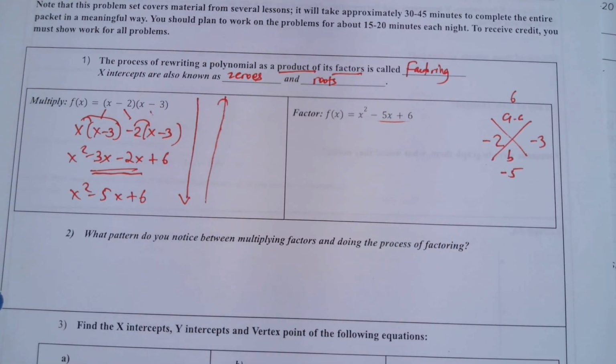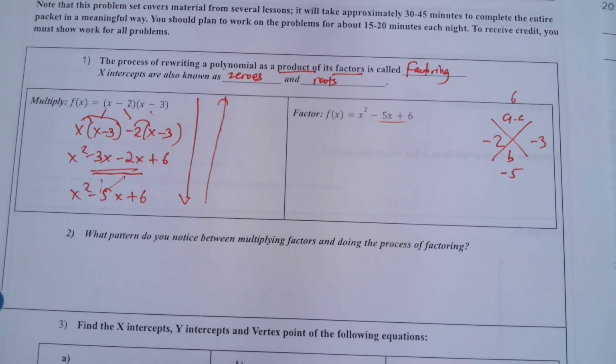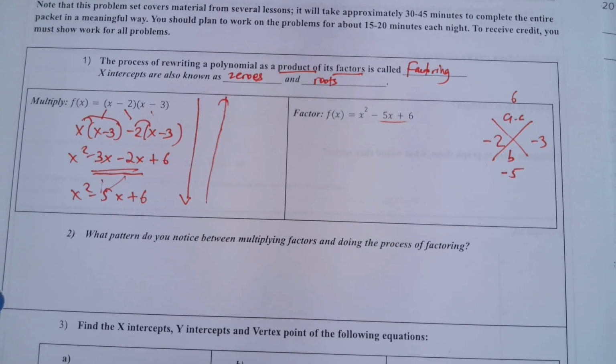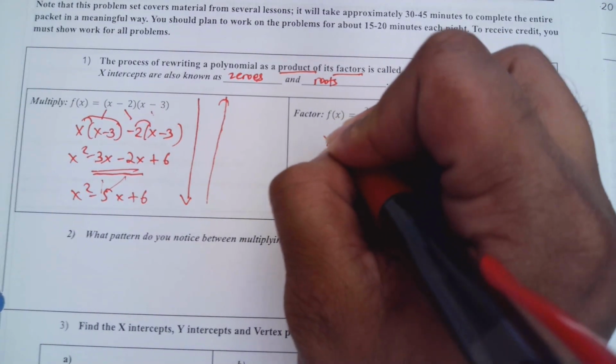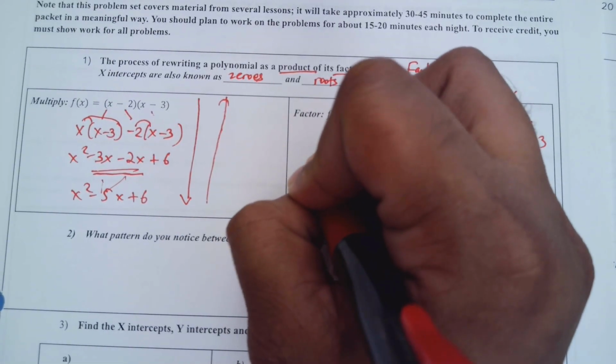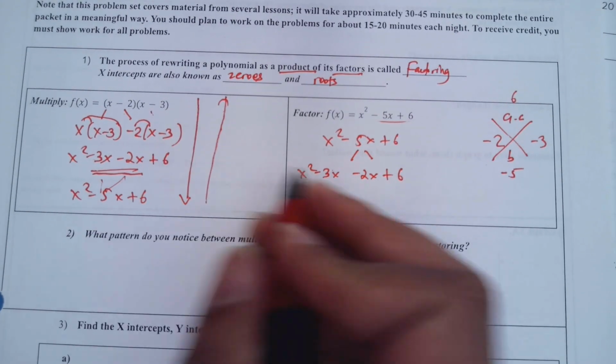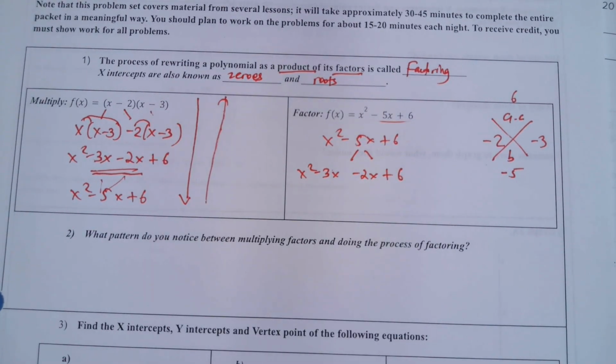Perfect. How do we use that information to do this? Well, I'm going to break this negative 5x down into negative 3x and negative 2x. You're given x squared minus 5x plus 6. Break it down into x squared minus 3x minus 2x plus 6. You see how it's the exact same step, just backwards.